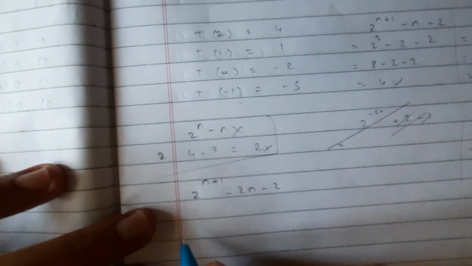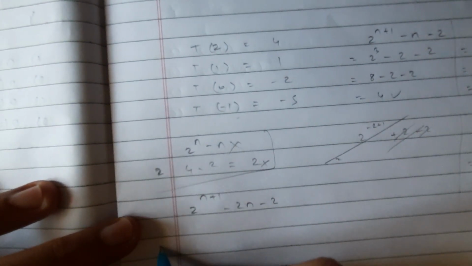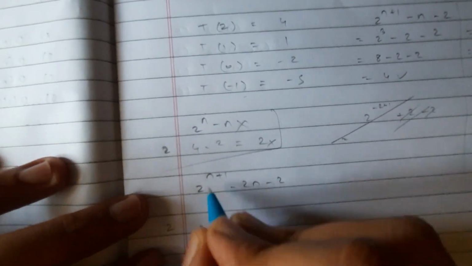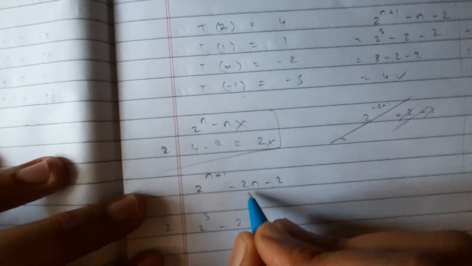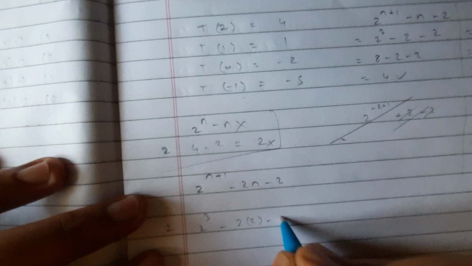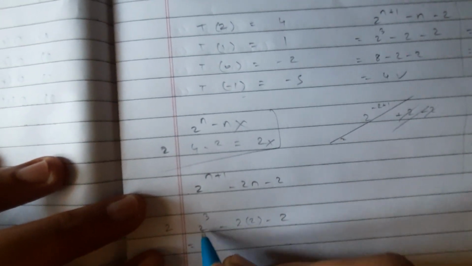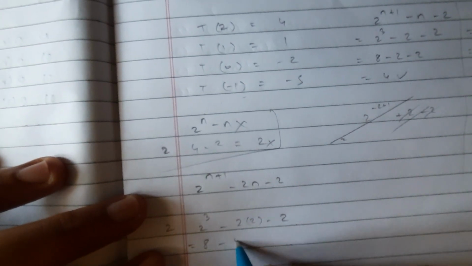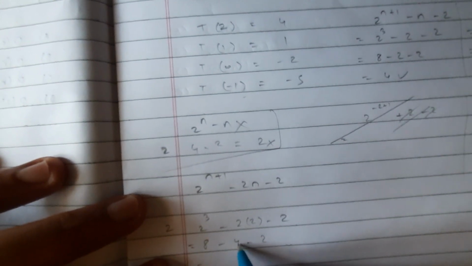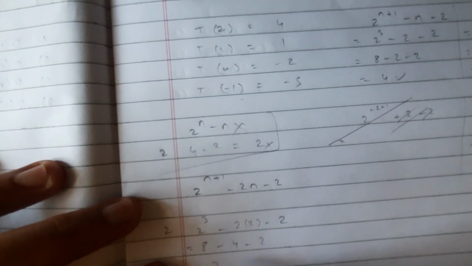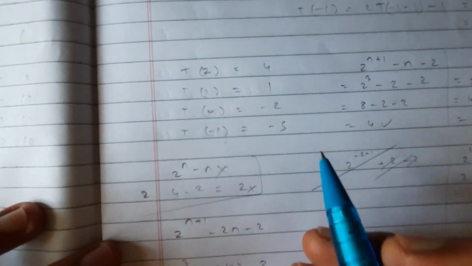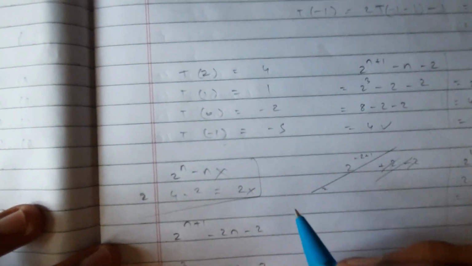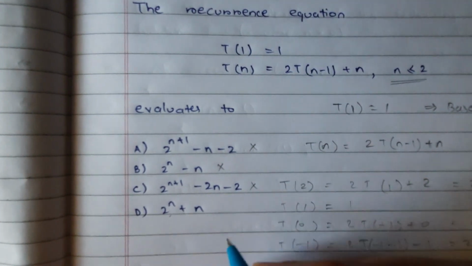Let's check for n equal to 2: 2 raised to 3 minus 2 times 2 minus 2. It will give us 8 minus 4 minus 2, which is 2, but here T of 2 is 4, so this equation is not applicable either.